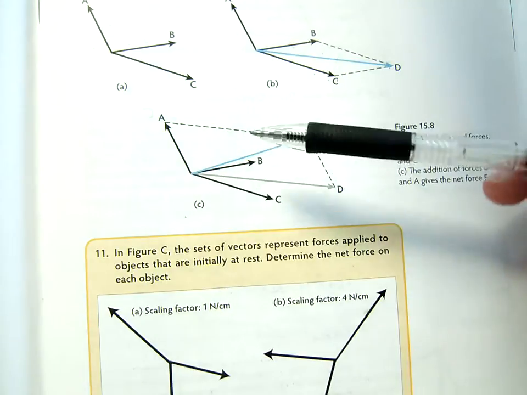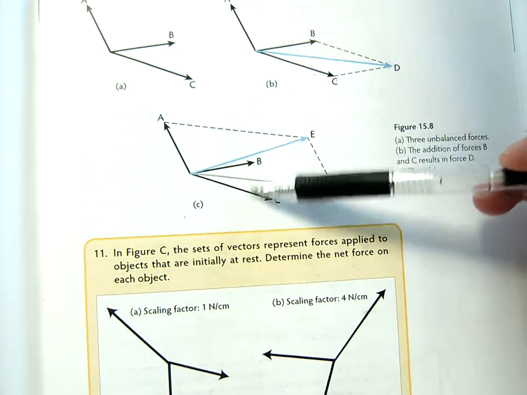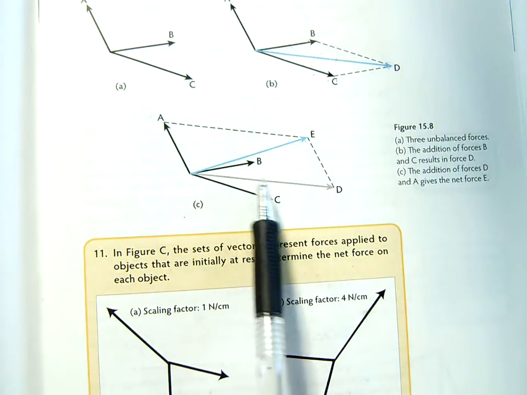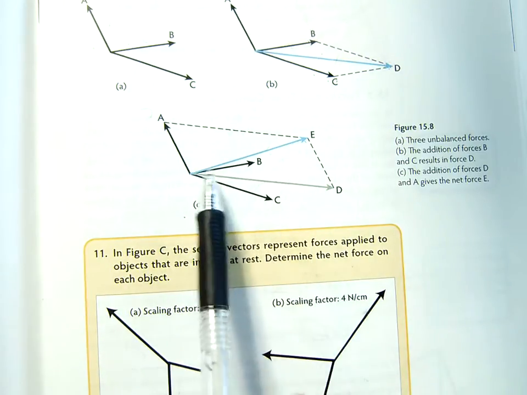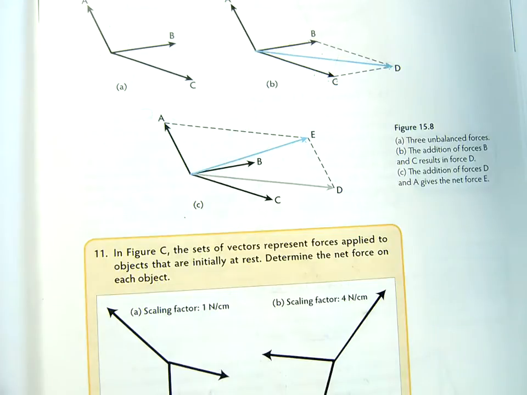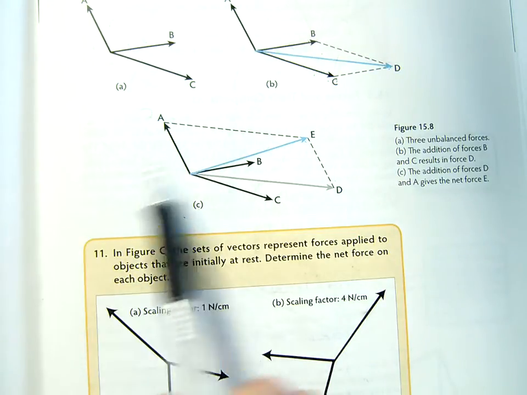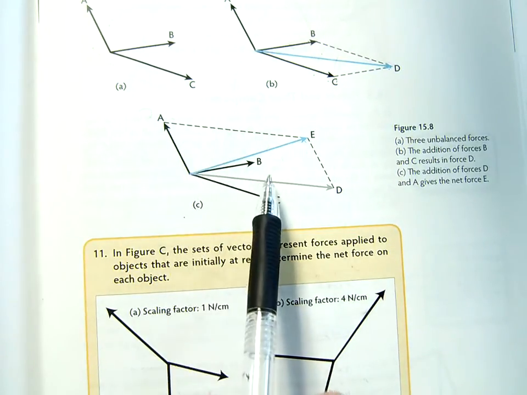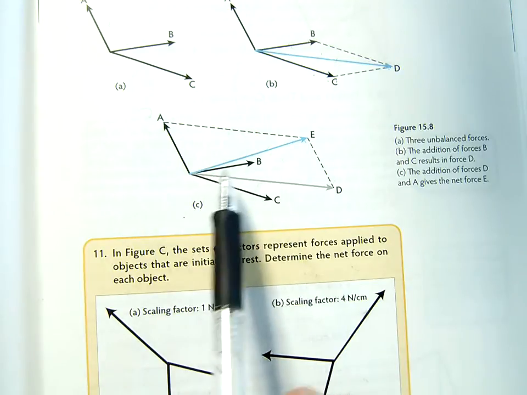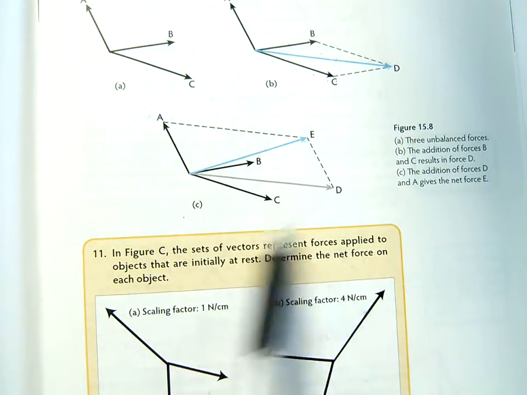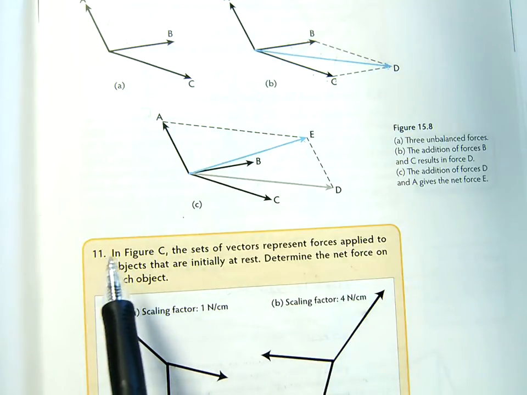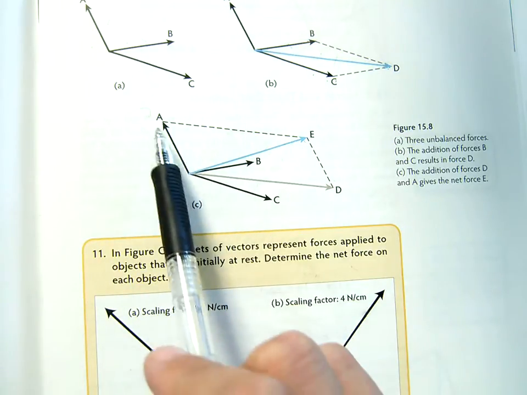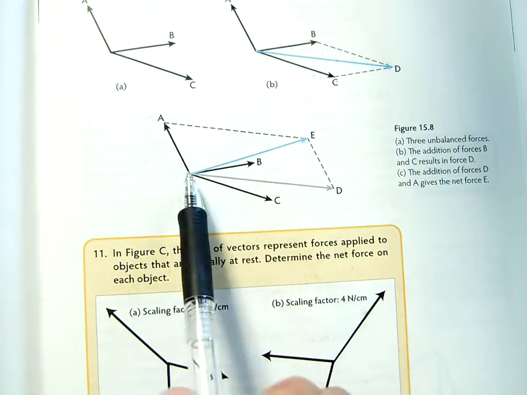Again, just pretend if you can that B and C don't exist, because we've already accounted for them in force D. So we're going to take vector D and vector A and create another parallelogram to figure out the combination of A and D. What makes this difficult to look at is that there are all these lines and it looks confusing. So in your mind, envision we're just looking at A and D, just these two.